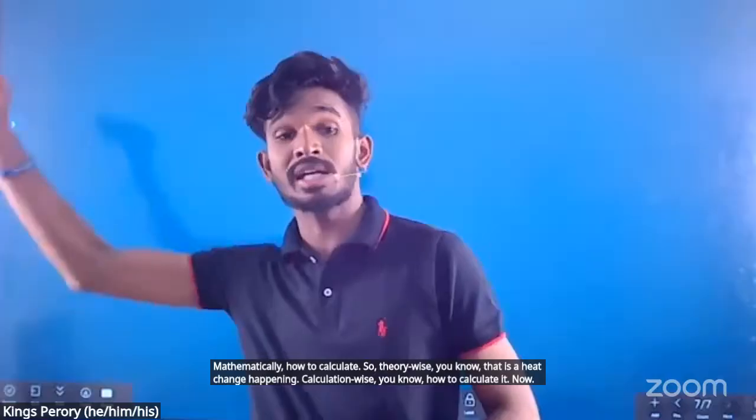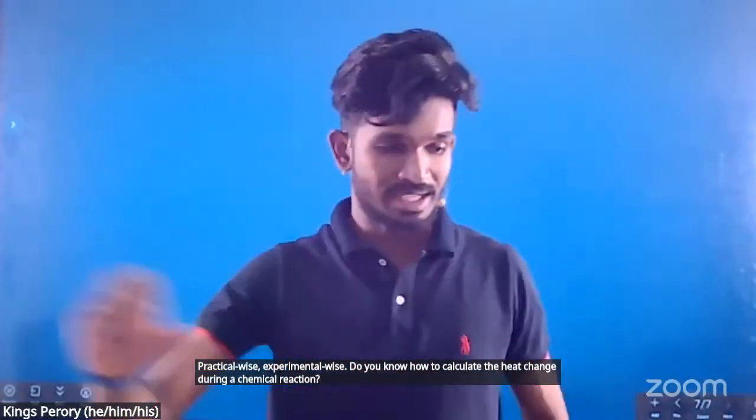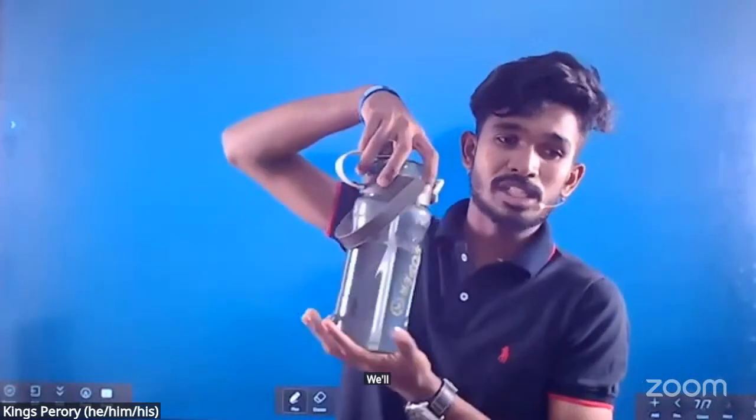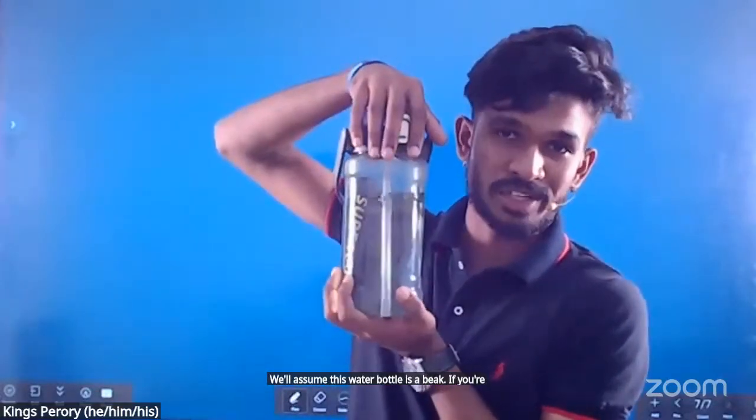Now, practically, experimentally, do you know how to calculate the heat change during a chemical reaction? Let's take this water bottle and assume it is a beaker. This is a beaker. If you are seeing something else, you are not a science student.